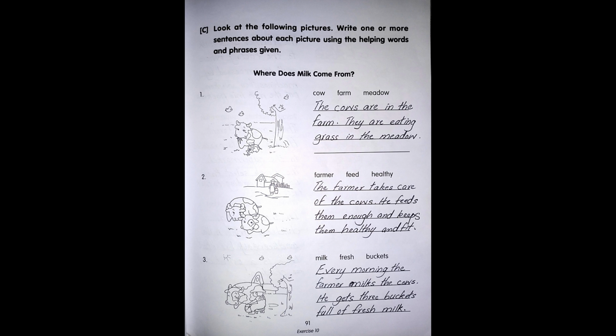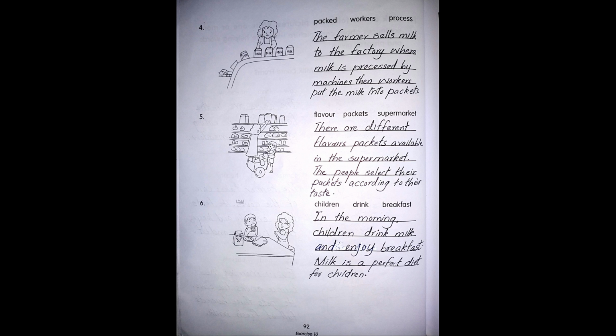3. Helping words: milk, fresh, buckets. You can see from the picture. Every morning the farmer milks the cows. He gets 3 buckets full of fresh milk.